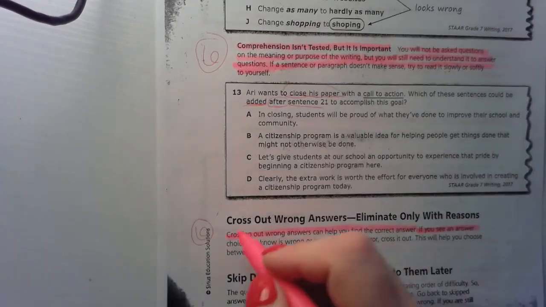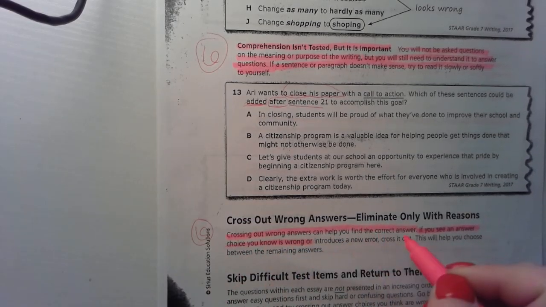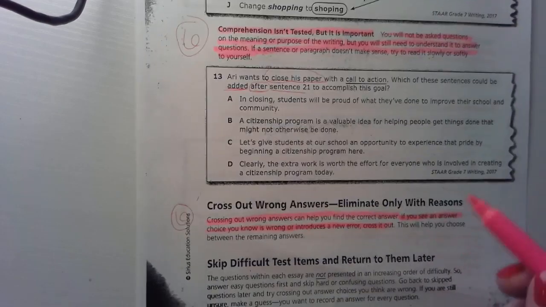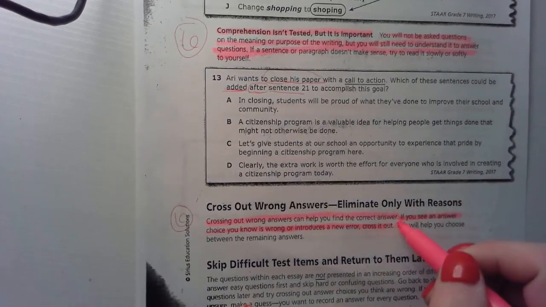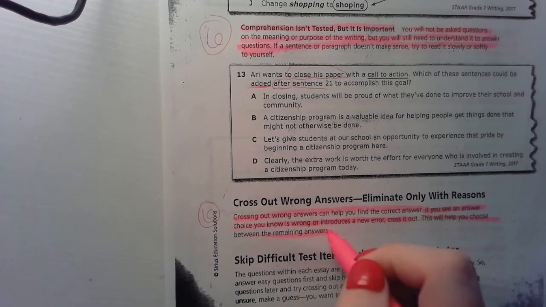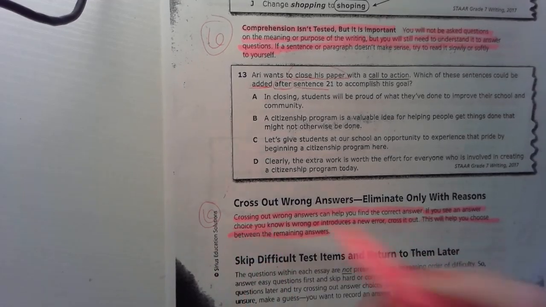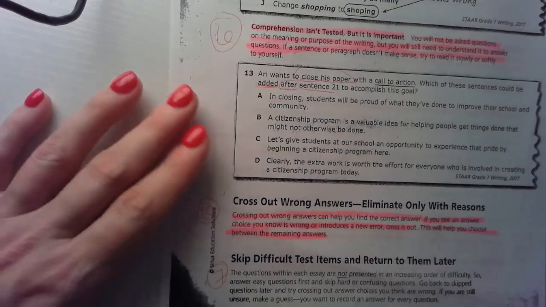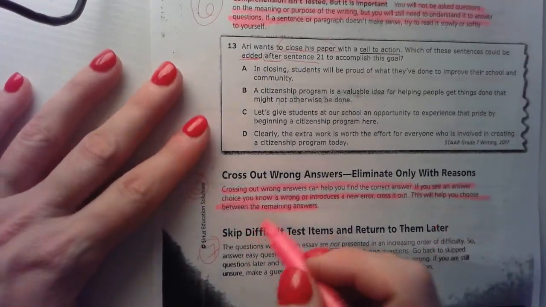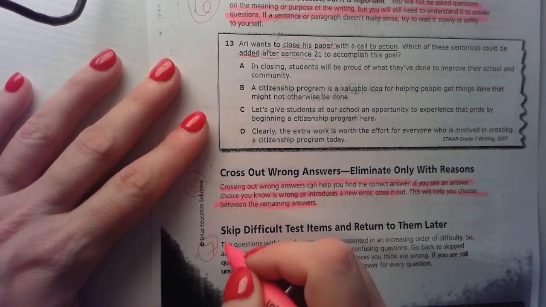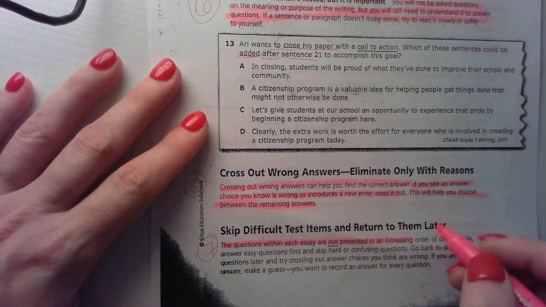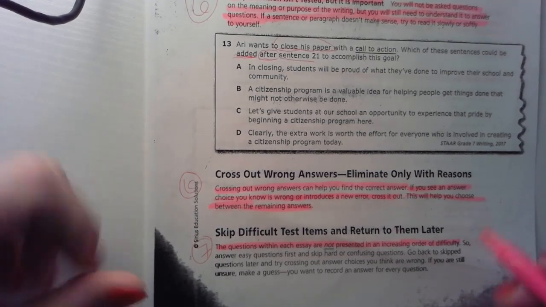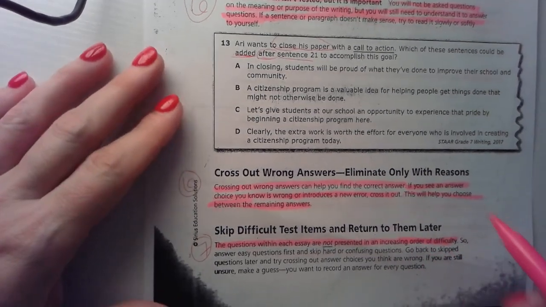So if you see the answer choice is wrong or introduces a new error, just cross it off. Go ahead and put your brain at ease. Okay, this will help you choose between the remaining answers. And then finally, the last step: skip difficult test items and return to them later. Okay, flag those, come back to them later. Don't stress over it. First time, if it doesn't just come to you, skip it. Don't guess.